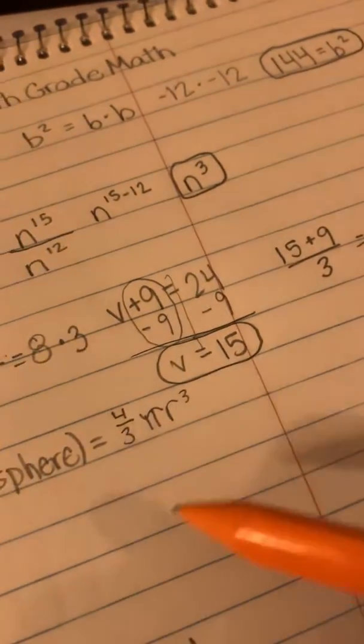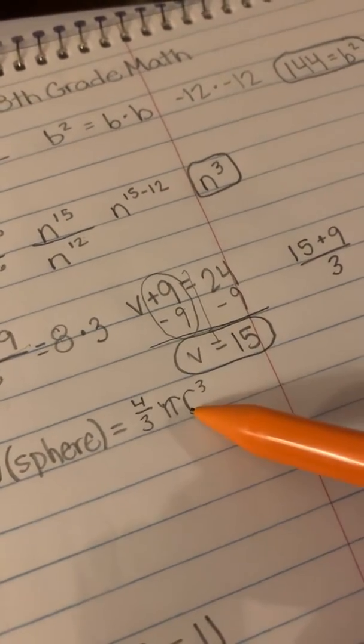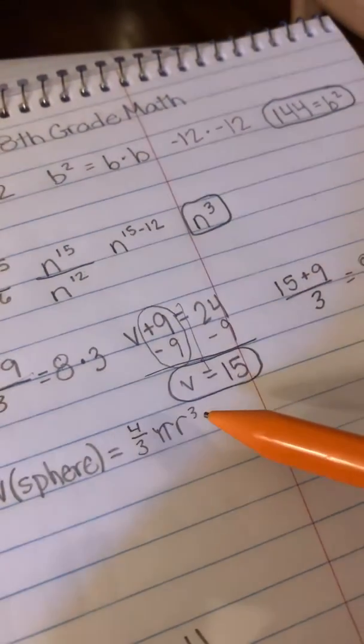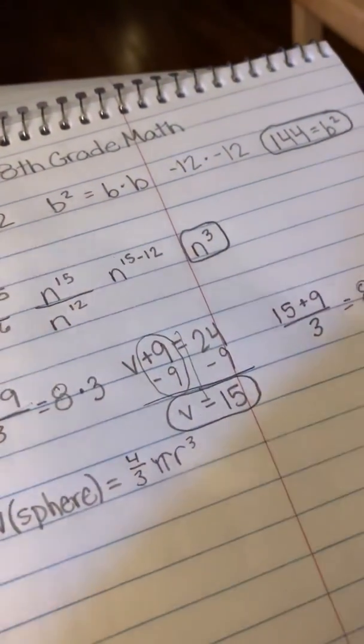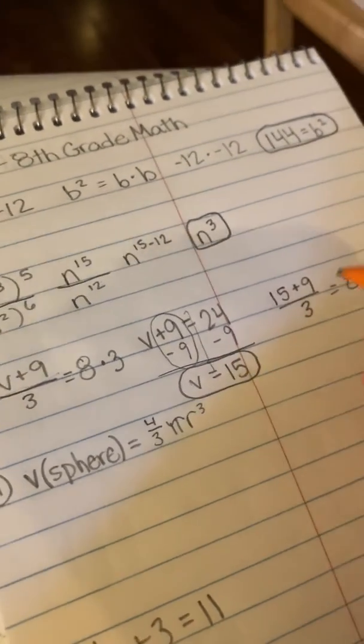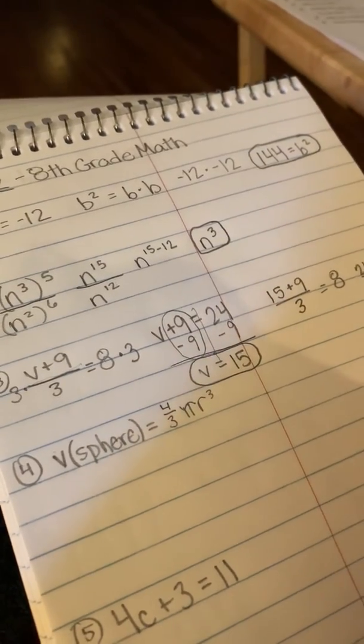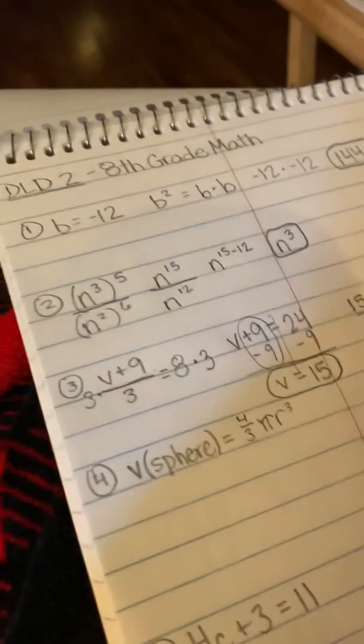Well, when we look at the formula here, we see that nowhere does it ask for diameter. It asks for the radius. And we know that radius is 1/2 of the diameter. So if my diameter is 22, my radius is going to be 11.